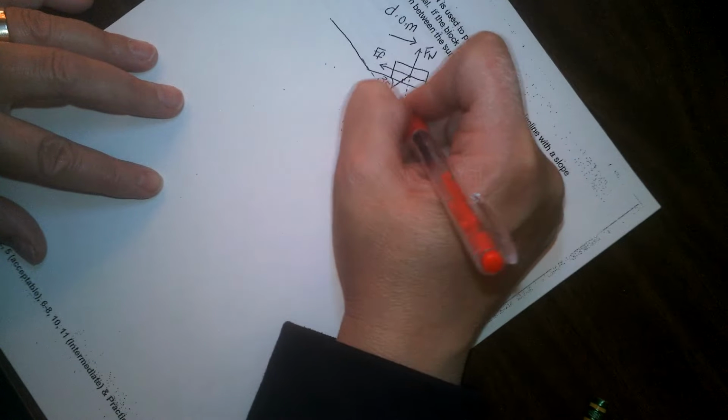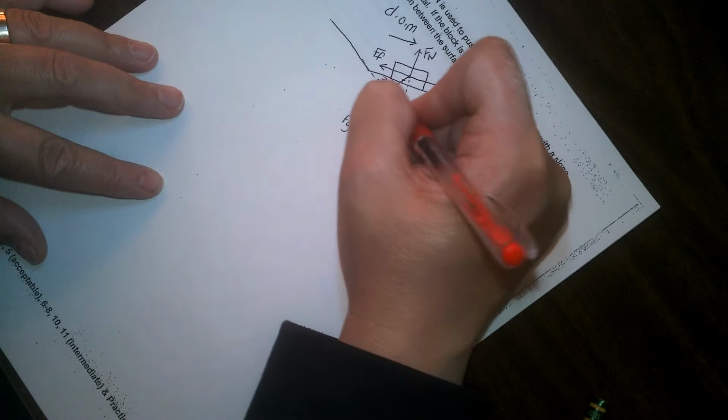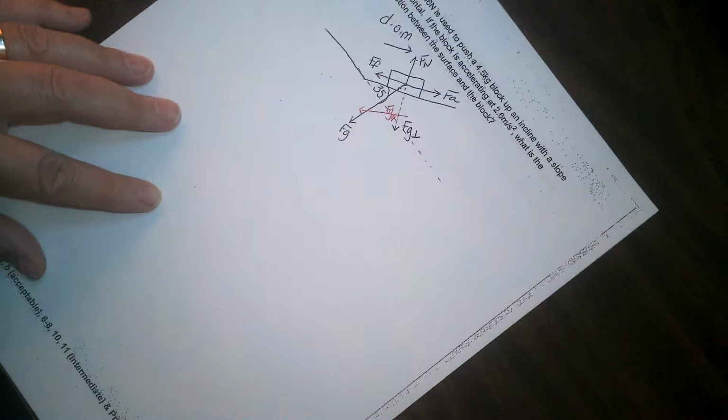Okay? The other one that we need to consider is the one that's running parallel to the surface. Force gravity parallel.